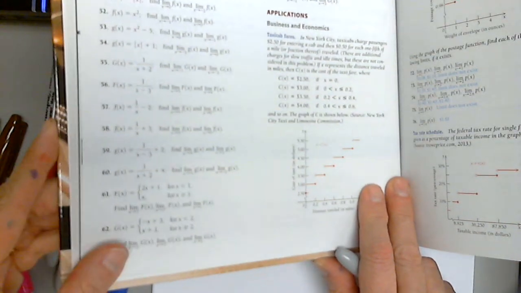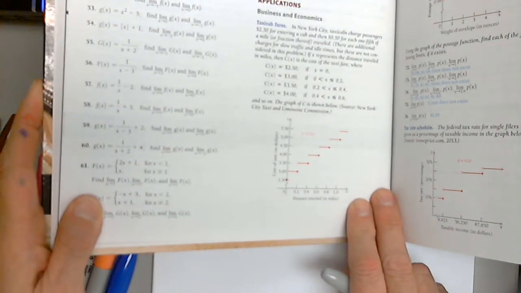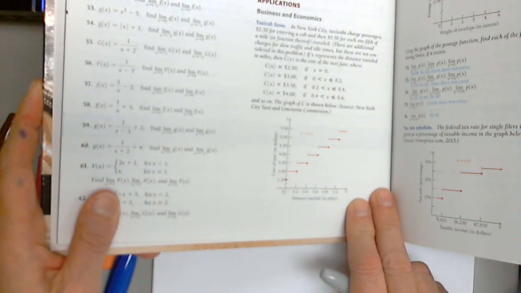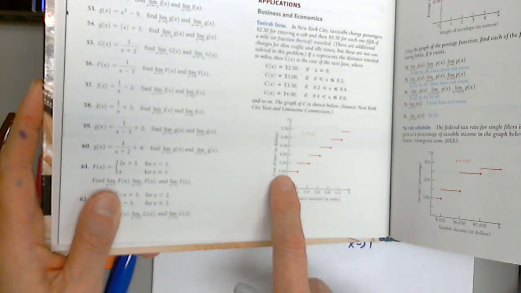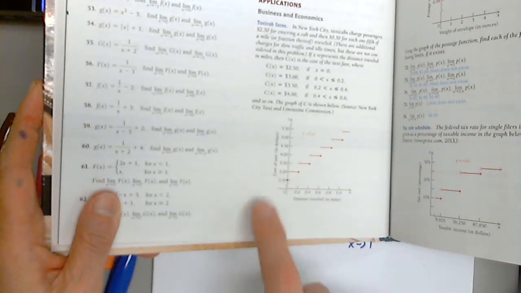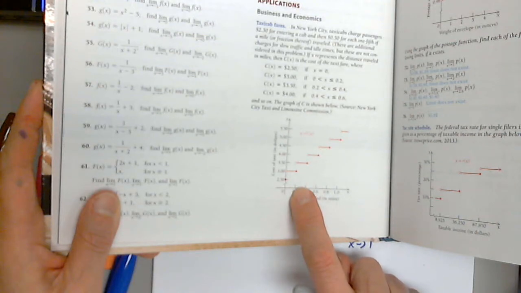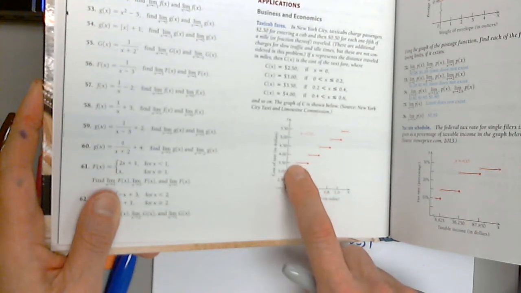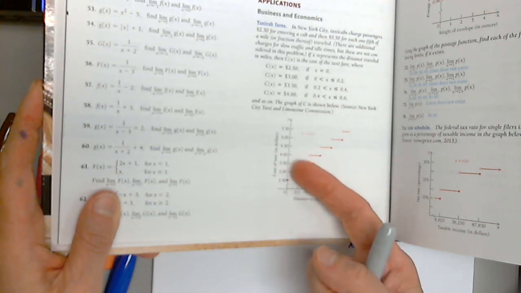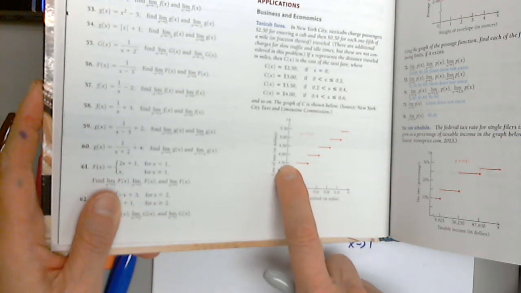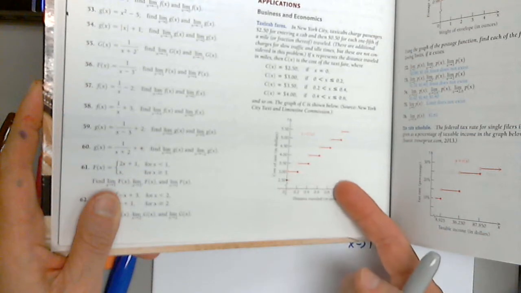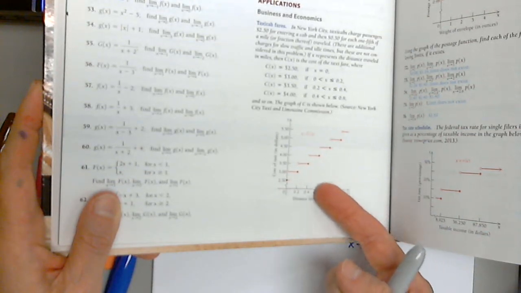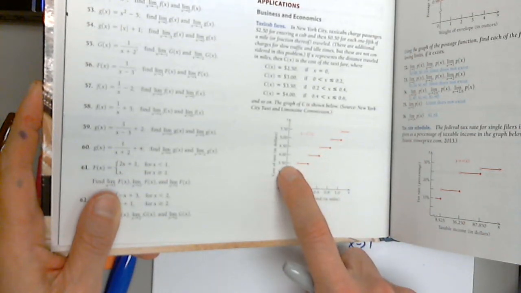What will you say? 3. Exactly. 3. 0.2 from the right. 3.5. Is that clear? So 0.2 from the left, the limit is 3. When x approaches 0.2 from the right, the limit is 3.5.